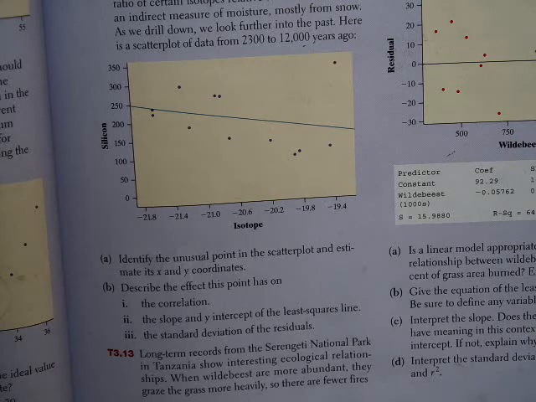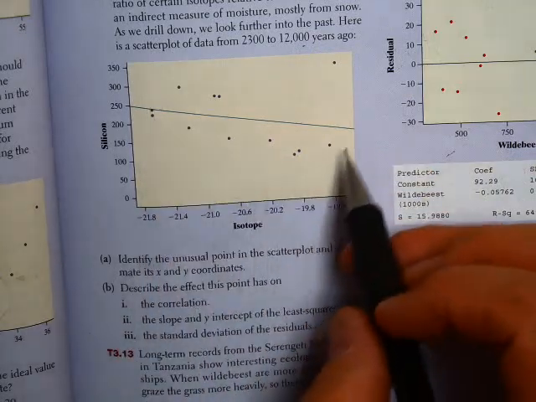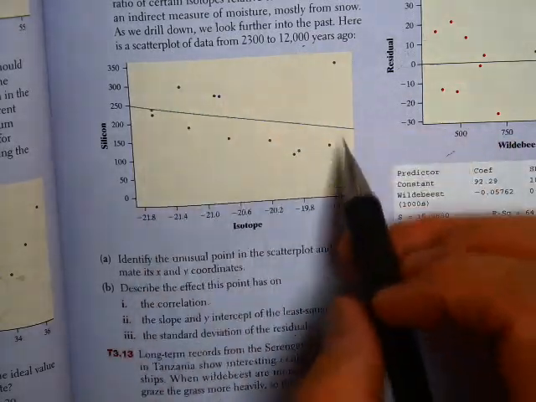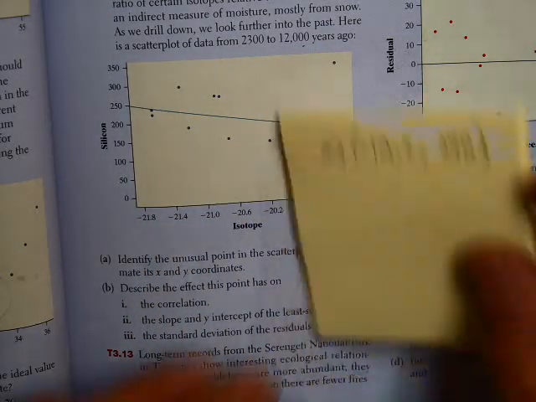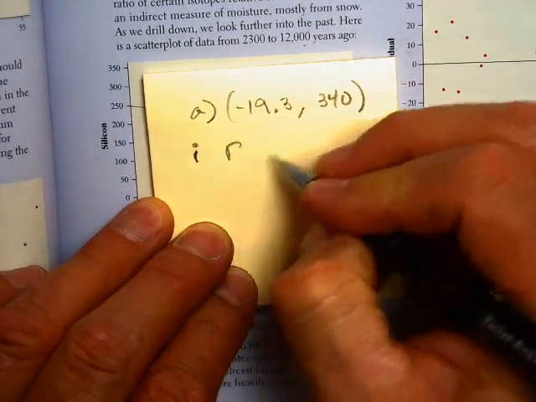Describe the effect the point has on I, correlation. So what is this doing for the overall grouping? It's actually making that weaker, right? So my R value, my correlation for I, R will be weaker.